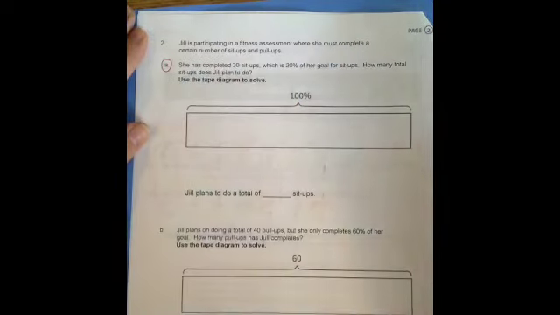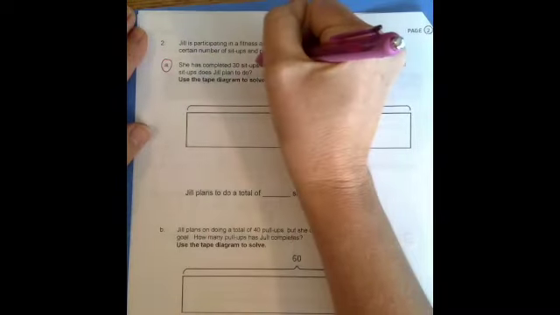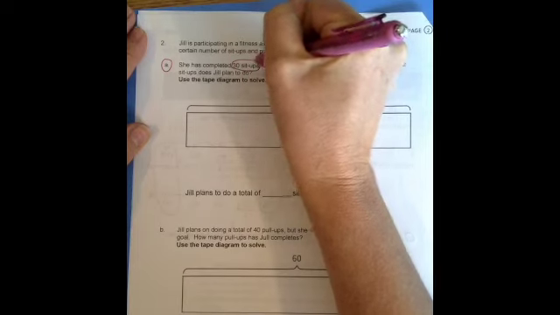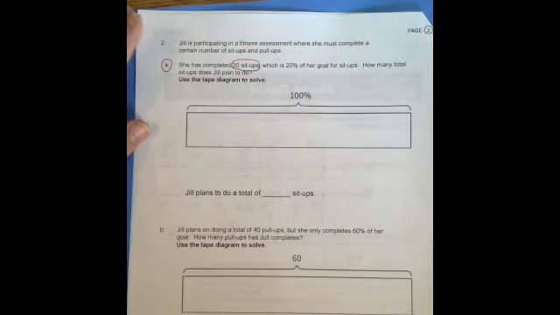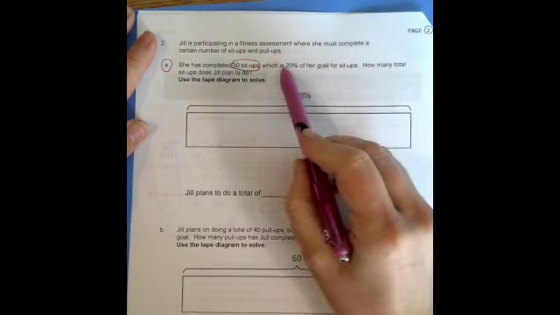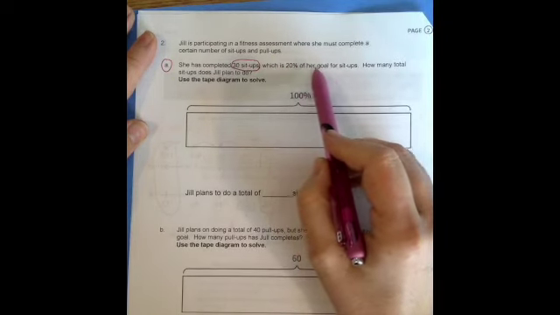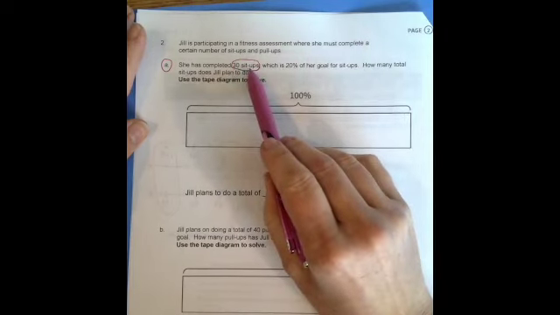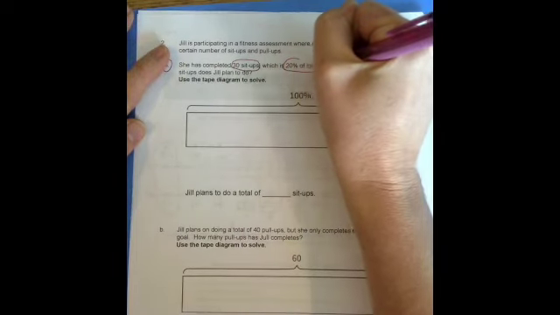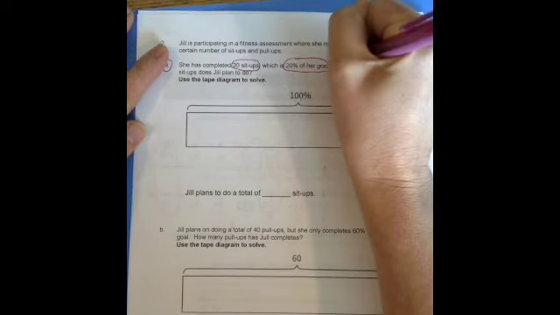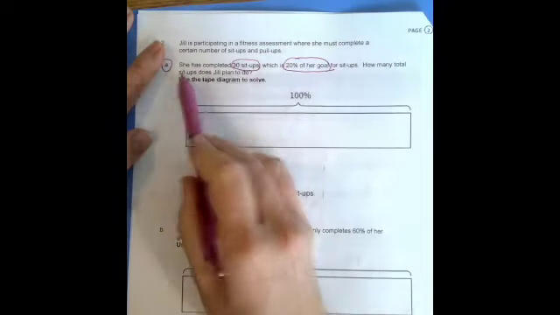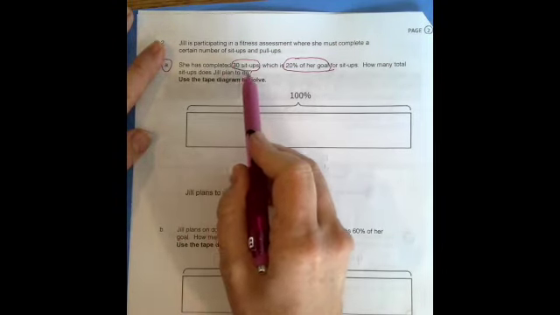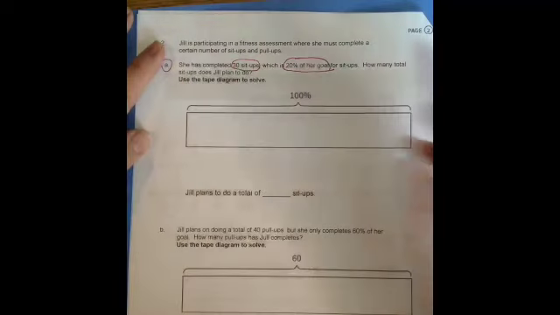Let's go ahead and look at what A says. She has completed 30 sit-ups. She did that, right? That is done. She did 30 sit-ups, which is 20% of her goal for sit-ups. So she has not done all the sit-ups she wants to do. She's done 20% of her goal. How many total sit-ups does Jill plan to do? Use the tape diagram to solve.